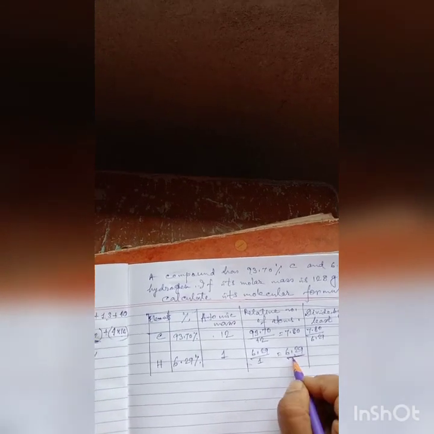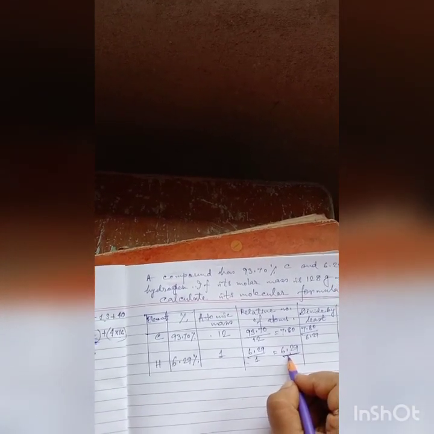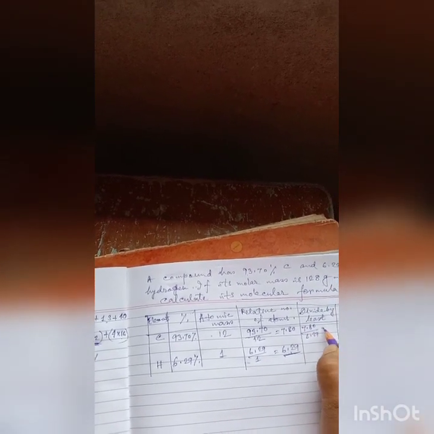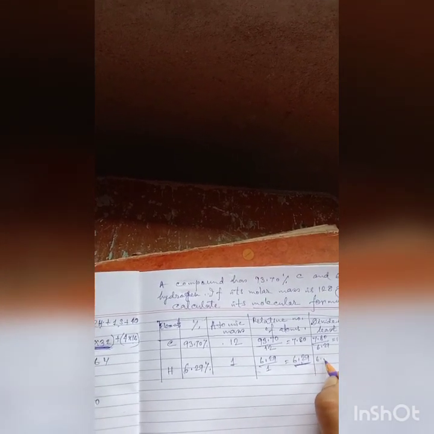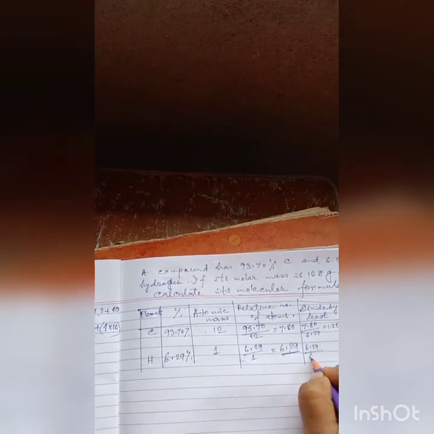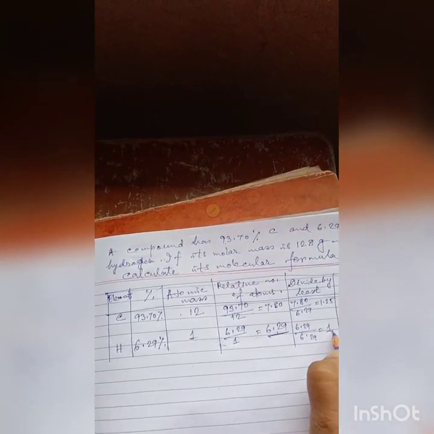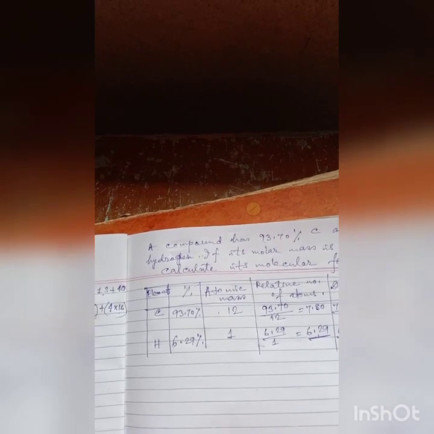So we divide all the values with it. So 7.80 by 6.29 equal to 1.25. And here 6.29 by 6.29 equal to 1. Okay, student.